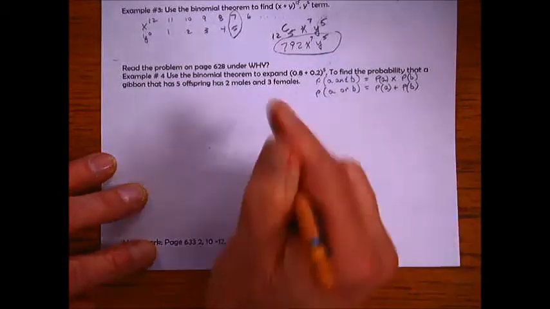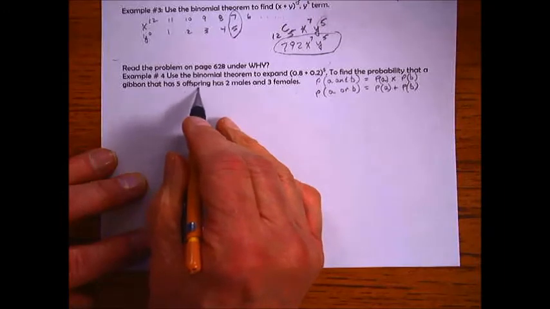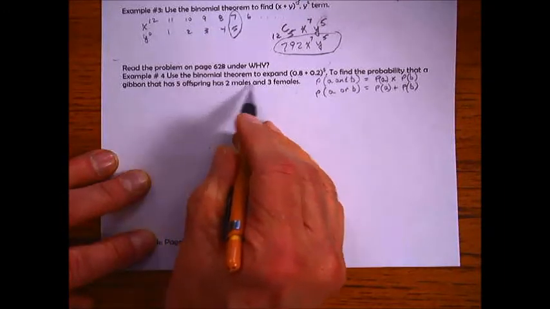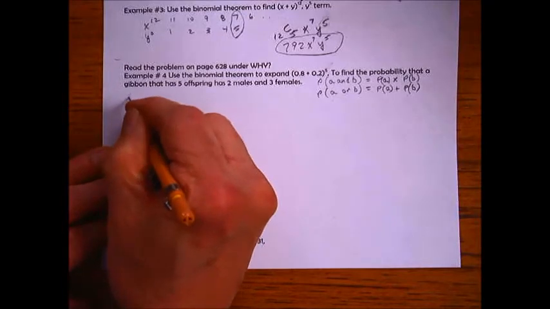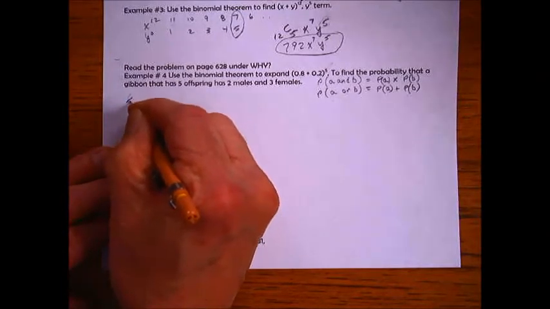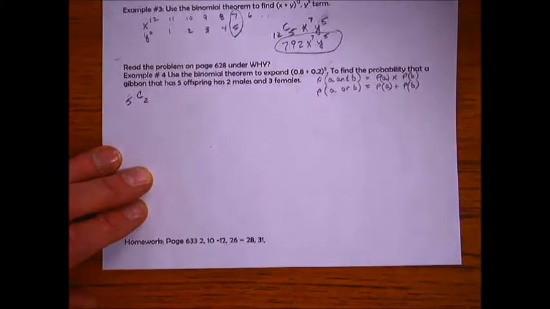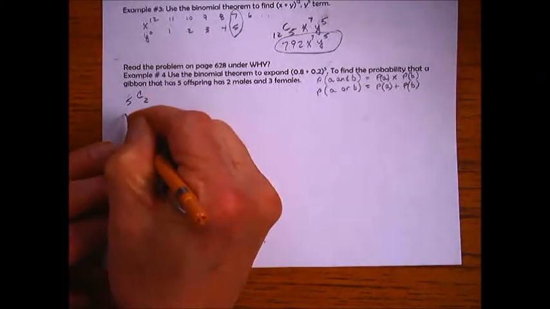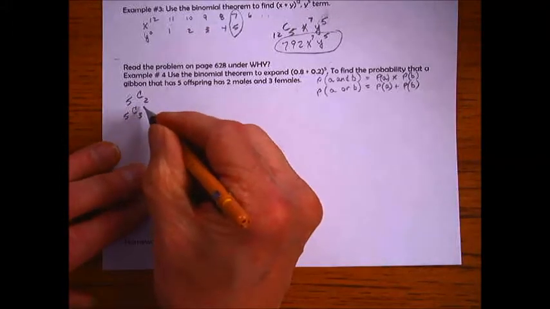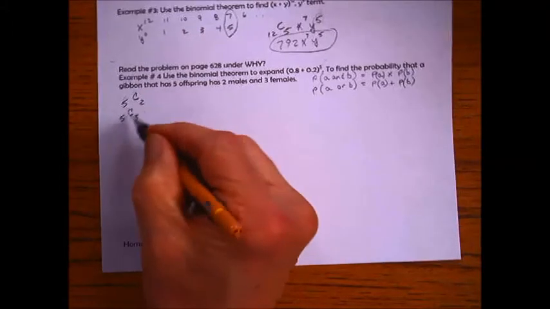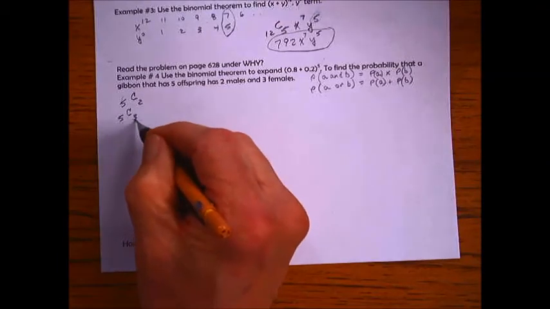So first of all, what they want to know is, what's the probability that a gibbon has 5 offspring, 2 males and 3 females? So if we do the way we choose them, we can say that n is equal to 5, and we're going to choose 2 males. But you think, well, can't we also do 5 choose 3 females? Well, if you look at your Pascal's triangle, 5C2 is 10, and 5C3 is also 10.